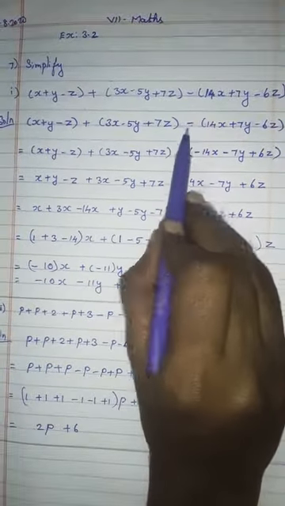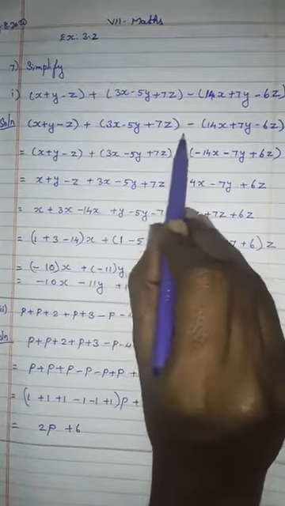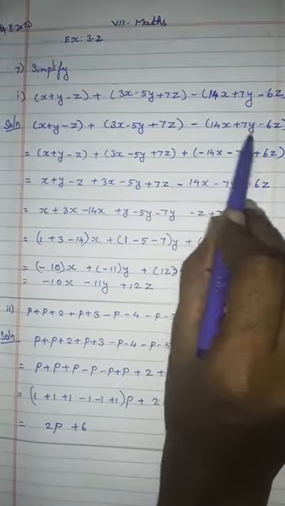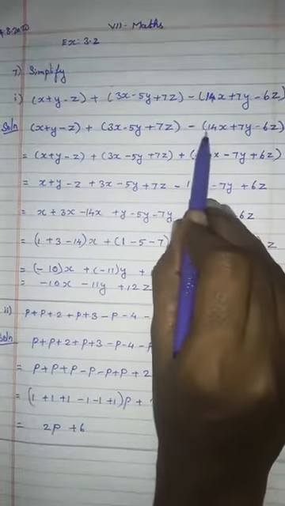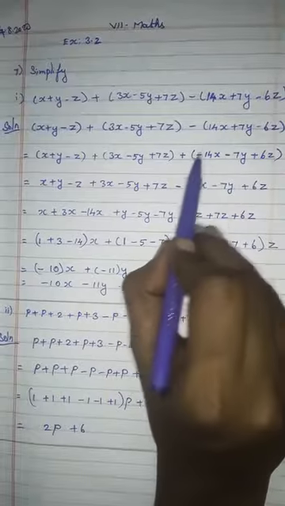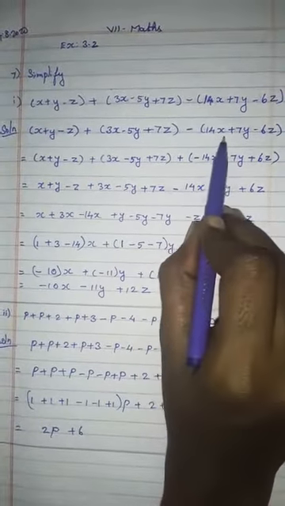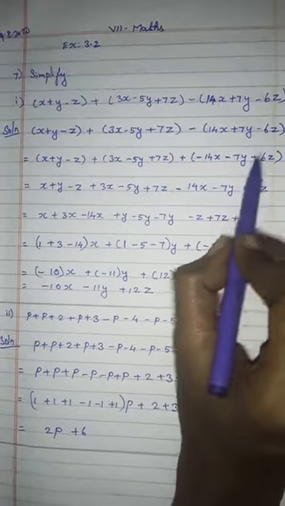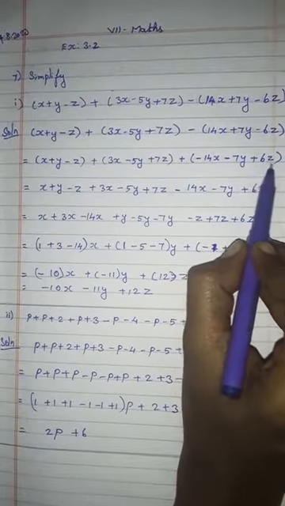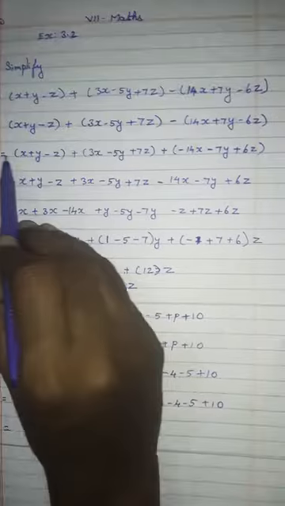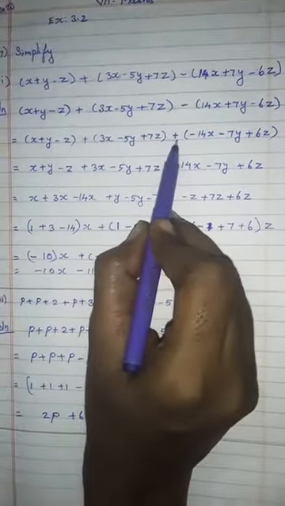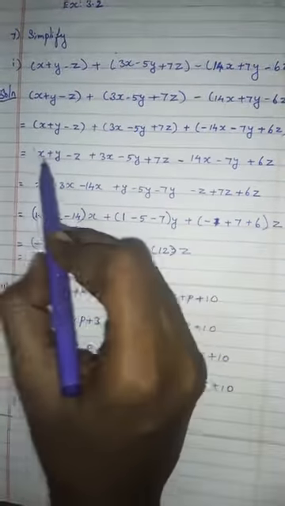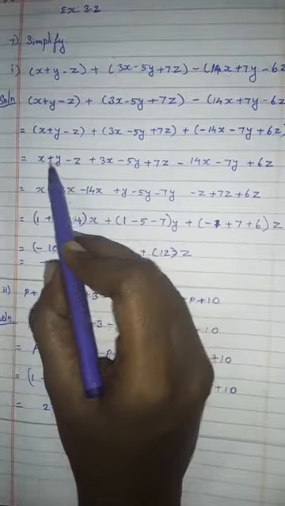So, we are changing this negative into positive and we are going to take the additive inverse for all the three terms. That is plus 14x will change into minus 14x, plus 7y will change into minus 7y and minus 6z will change into plus 6z. Now, we are having the positive sign in front of all the three brackets, so we are removing the brackets in the next step.